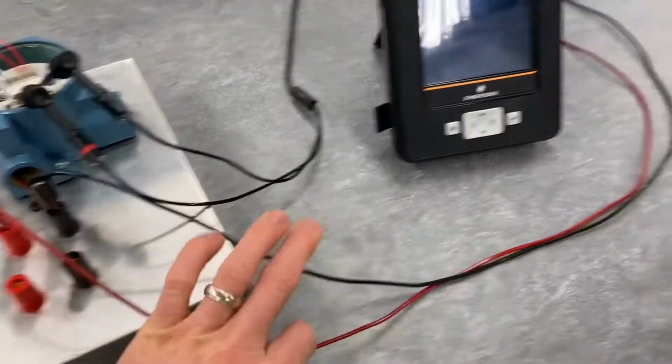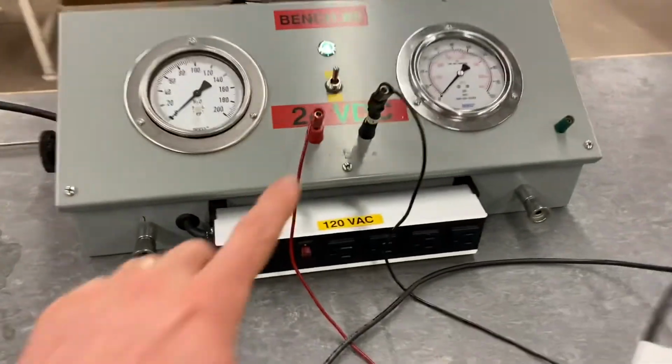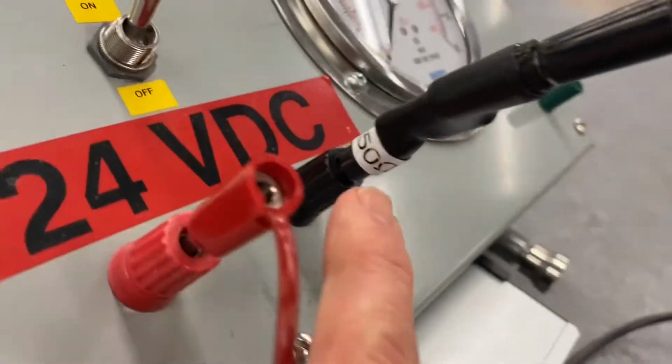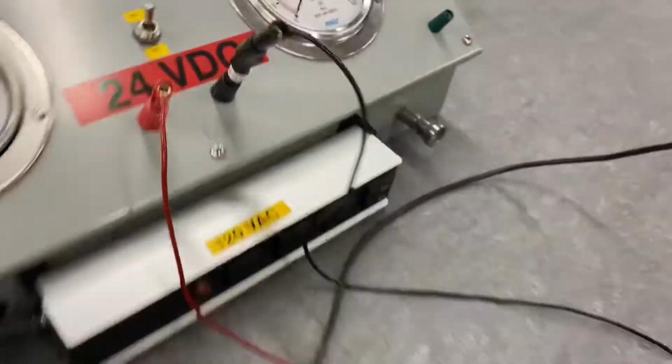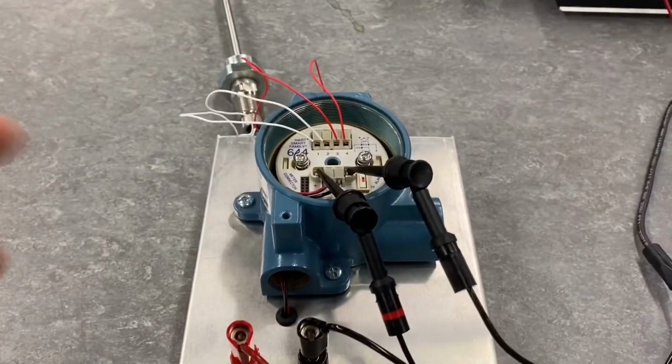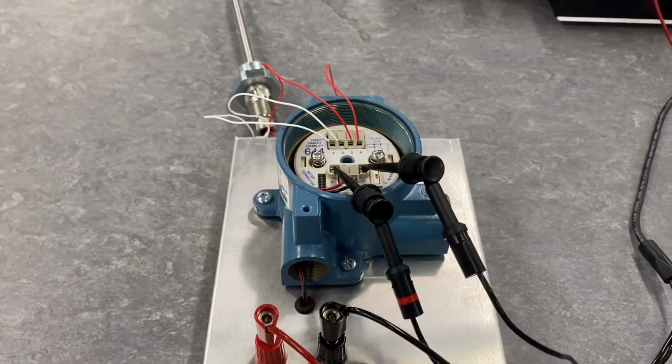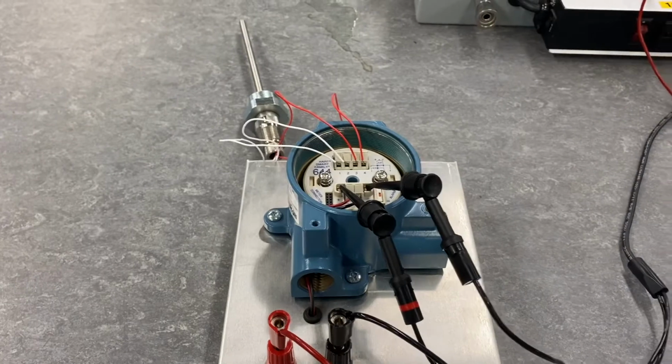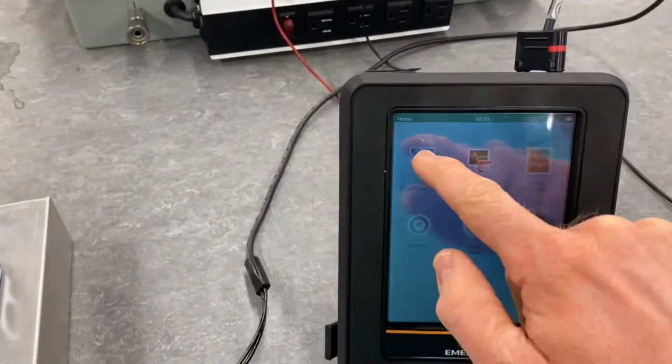And we've got our power coming over here from our 24-volt power supply with the 250 ohm resistor in series so that our Trex communicator can communicate to the transmitter. What we want to do first, we're going to do some experiments here with lead wire resistance on this RTD. We need to tell the device what we have connected to it.